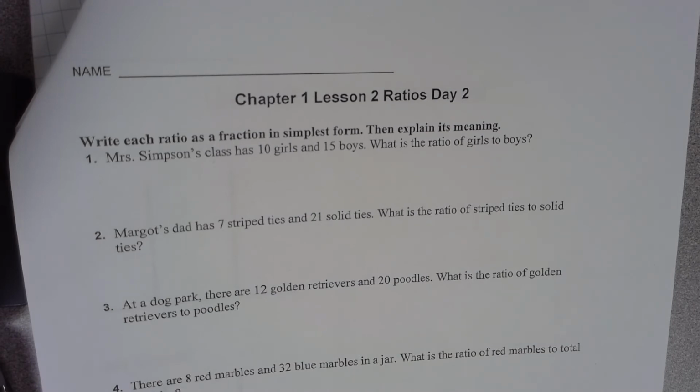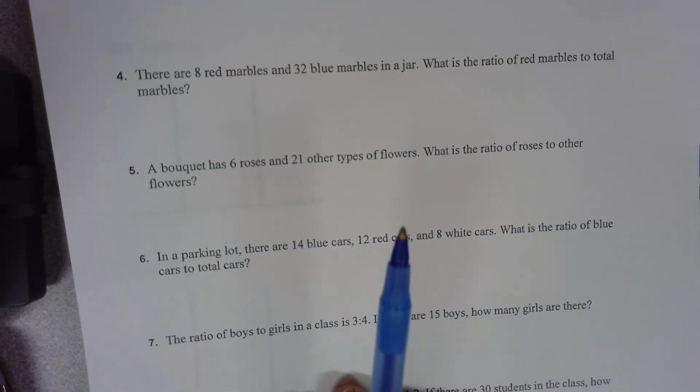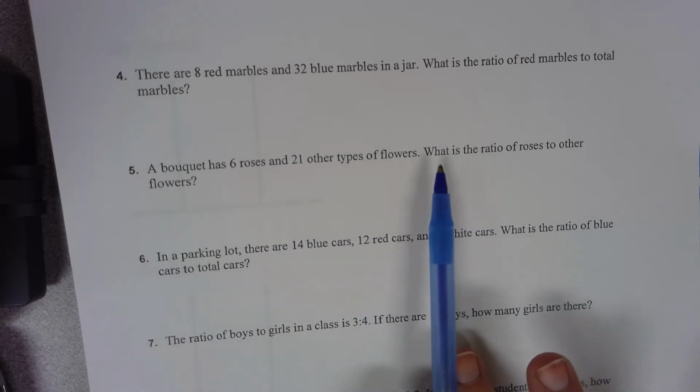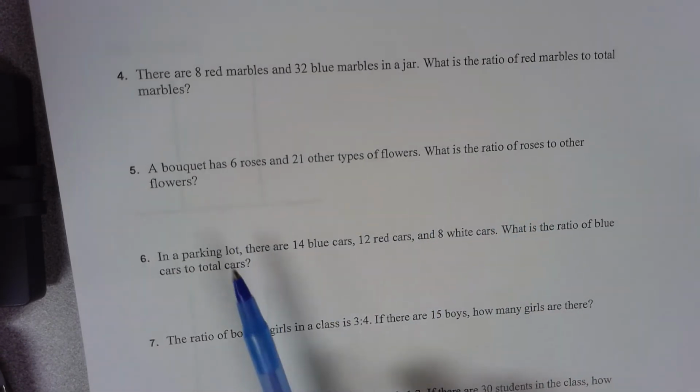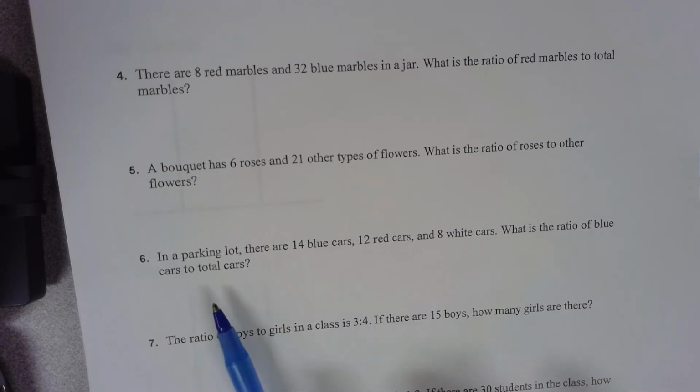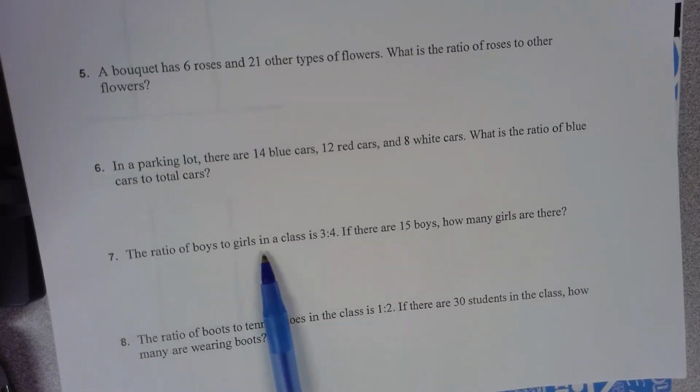You have a couple that are just telling you to find the ratios. You do have some that are asking you what is the ratio of roses to other flowers. You have some that are asking you for total. And you have some that are asking you to go down or to kind of compare like we have for those 2 bottom problems like we did in the book.